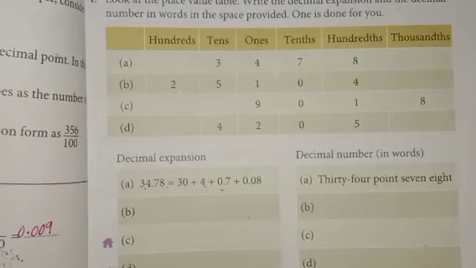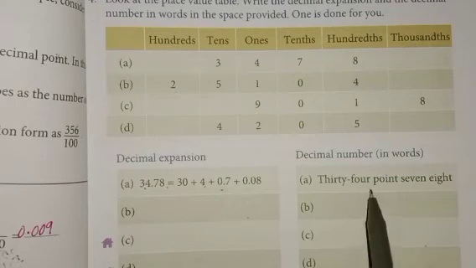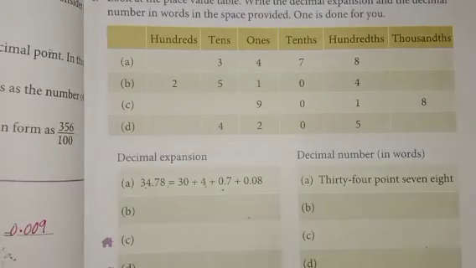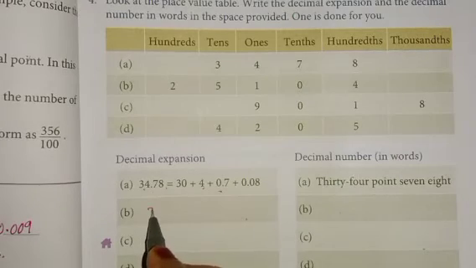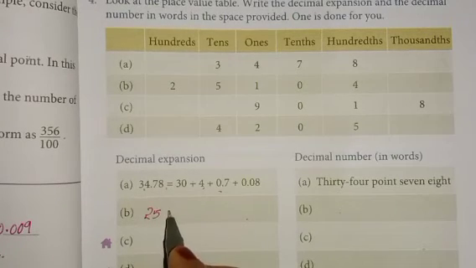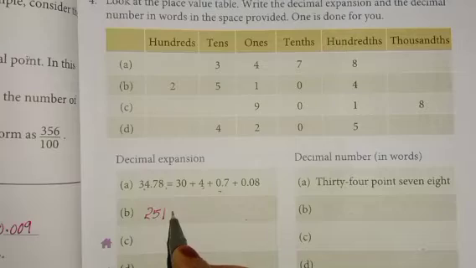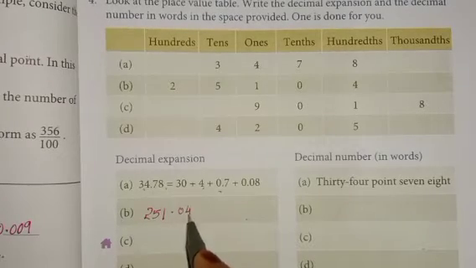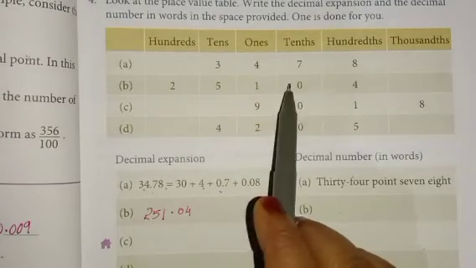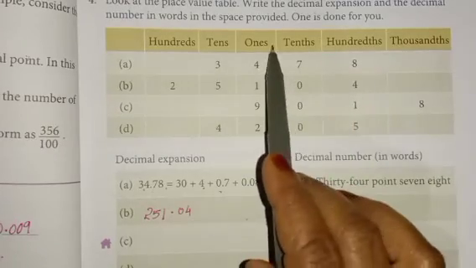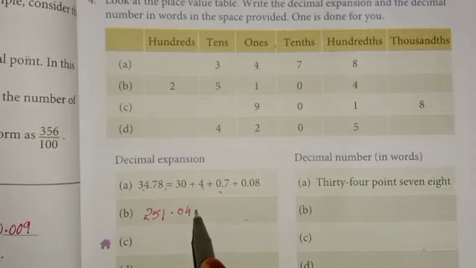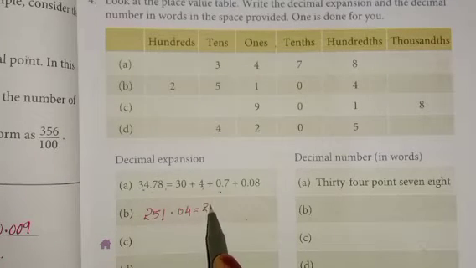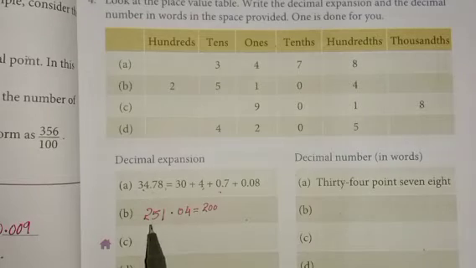Then 0.08. That is 34.78. One more question. Here 251.04. How will you write? 251.04. That is tens, and after here, this number you can put the point here. Okay. Then how will you expand? 200, this is hundreds place.